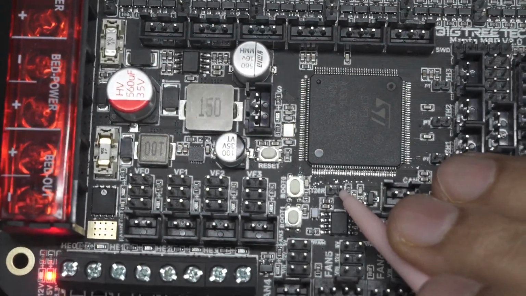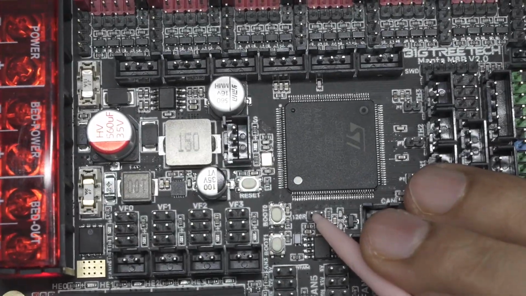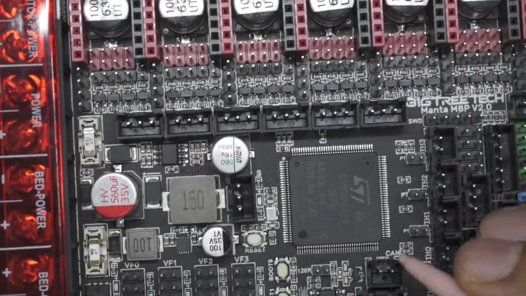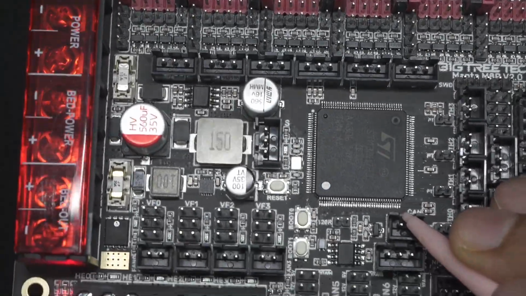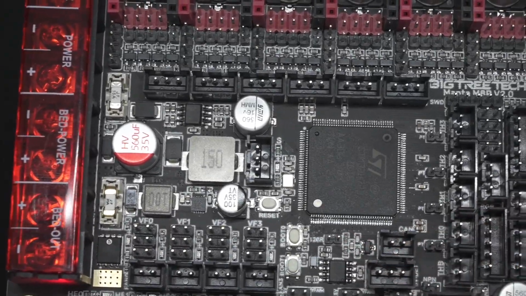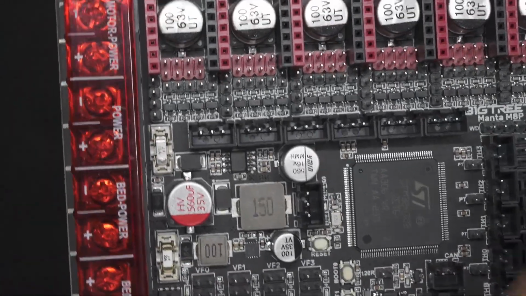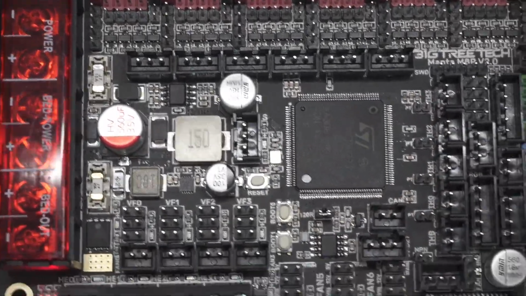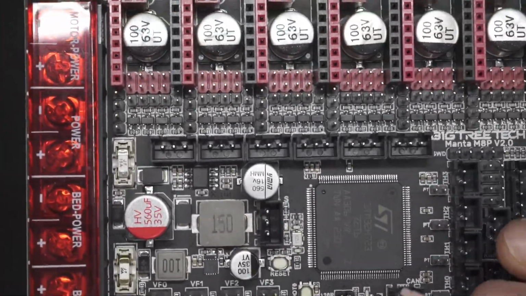You can see this header. So we have to install the jumper over here. This is next to the CAN bus port. This is the CAN bus port. Next to that, this jumper is there. So we'll install it over here. Okay, now the jumper is installed.